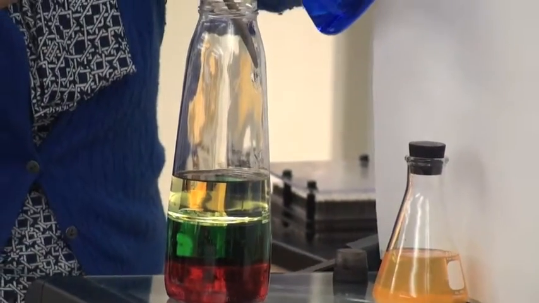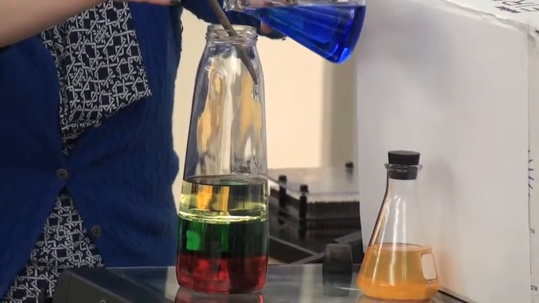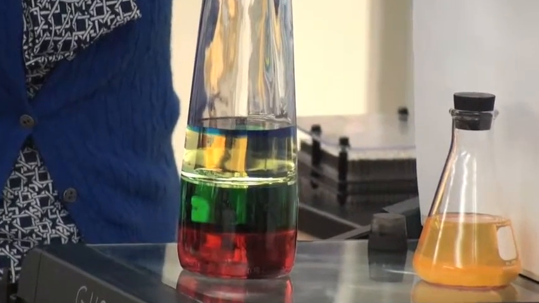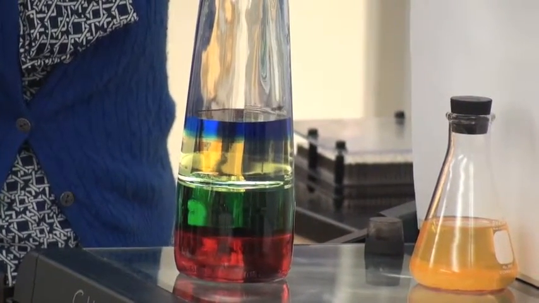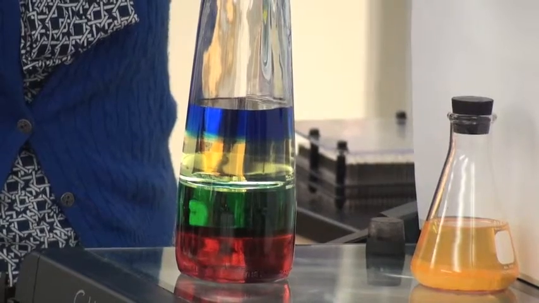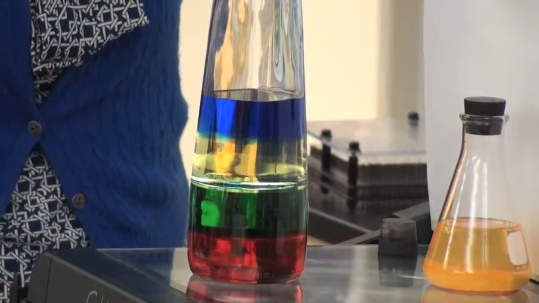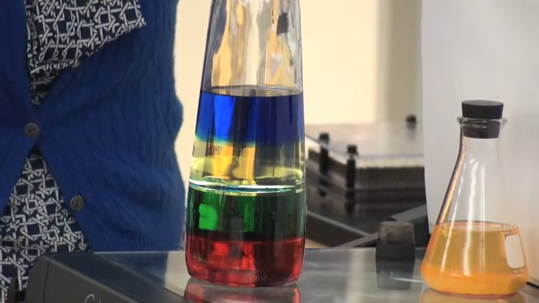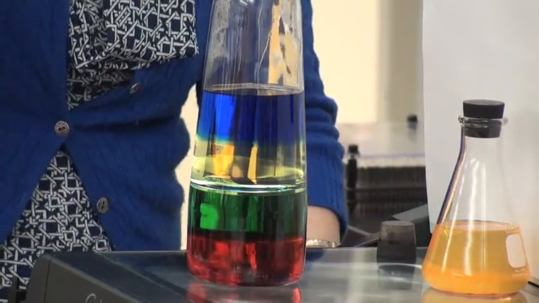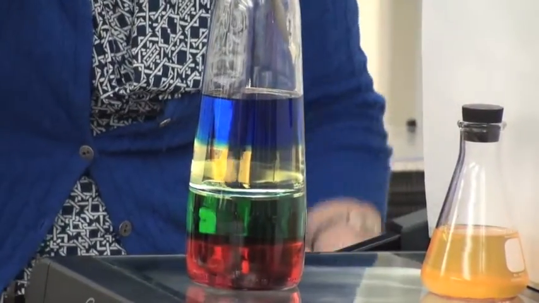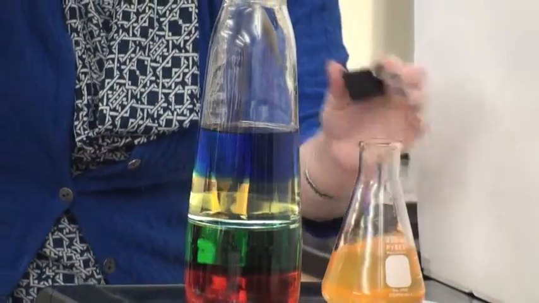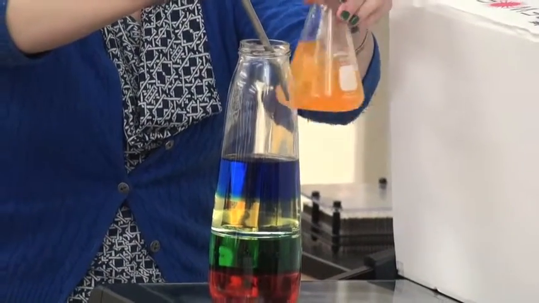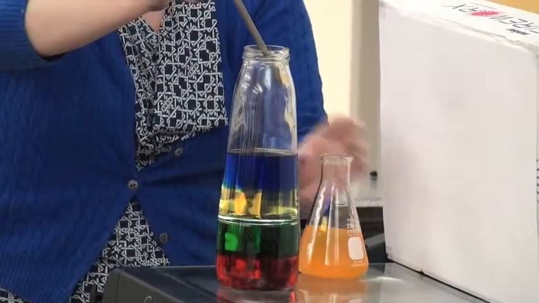Okay, so now it's blue, right? Great, this is the one that I messed up in first grade, so let's see if I can do it nicely. I just didn't add it very well. So it got all mixed up and then it got stuck down here.